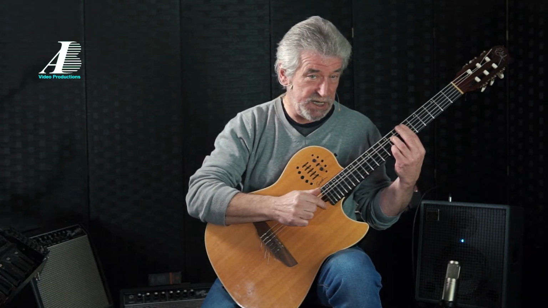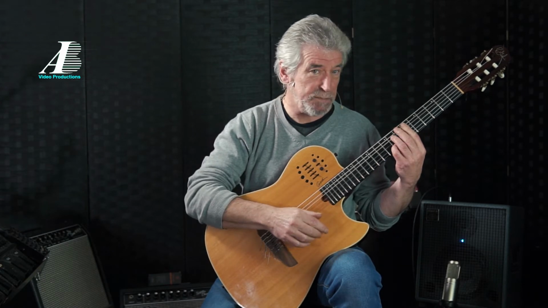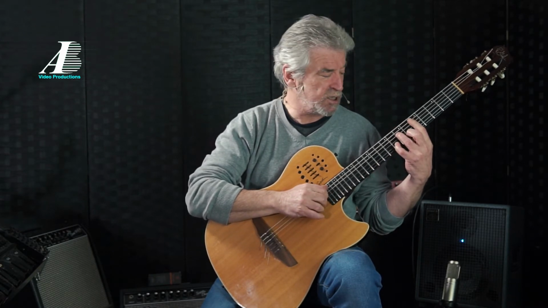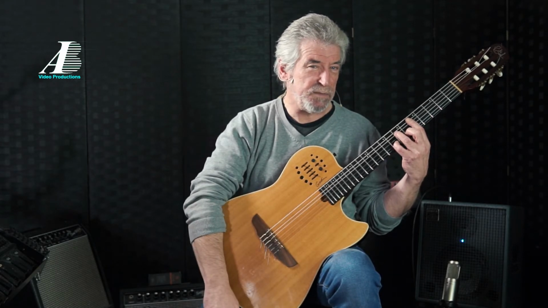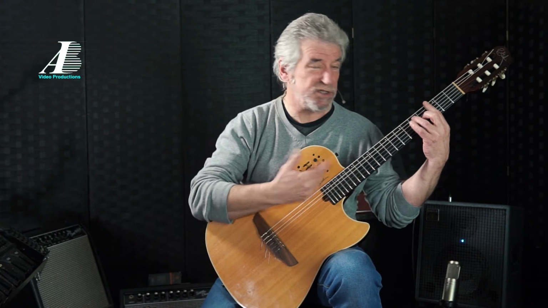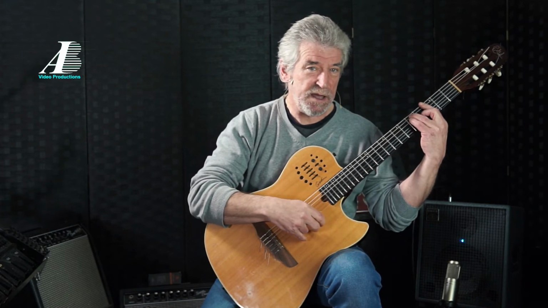Okay, still playing that G. I'll keep my pinky on that G and I'll play the D minor 7th, again still holding that G. And then when I play the 5th, the G 7th chord, I'll just play the E string with it. Just playing the G there.